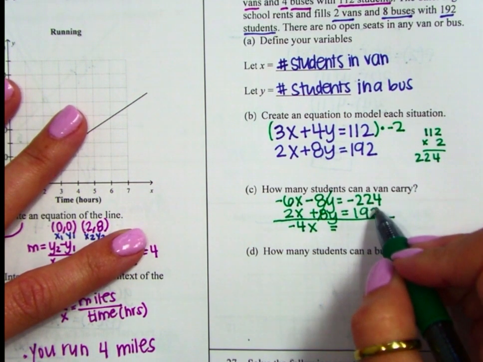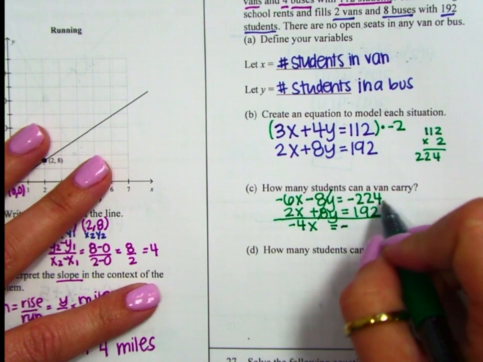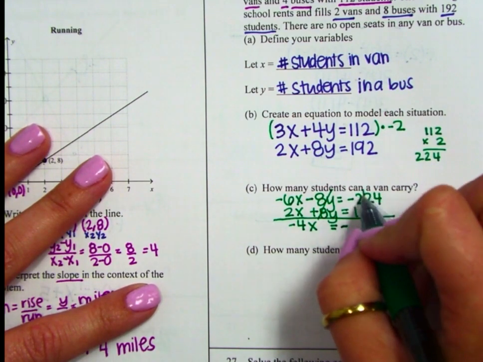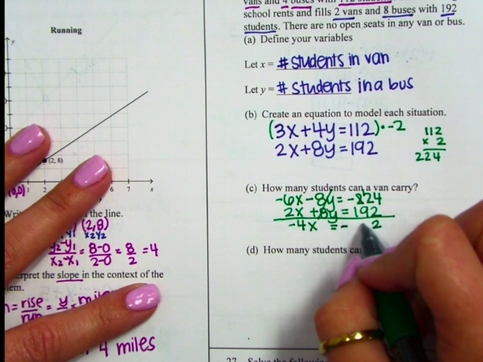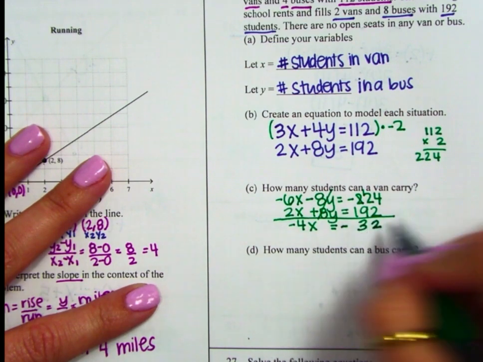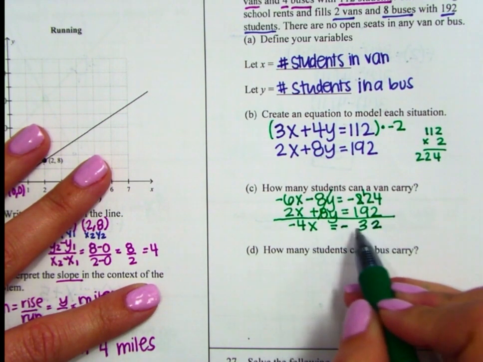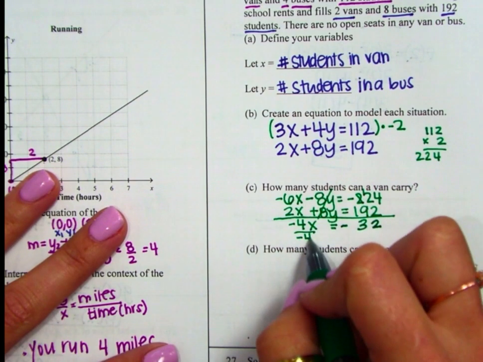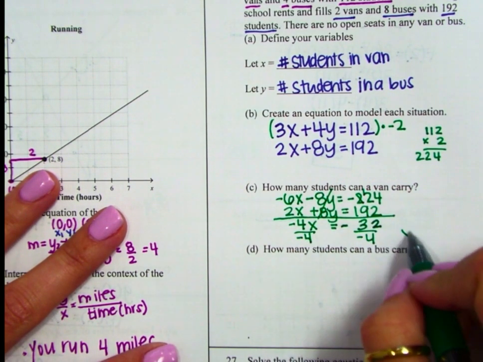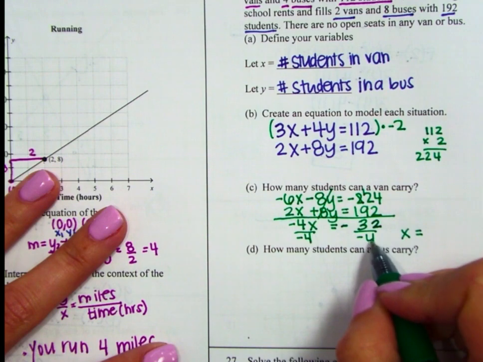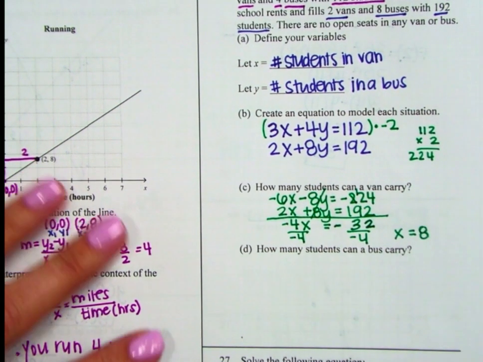These are different signs, and it's going to stay negative. So we have 4 minus 2 is 2, and then 12 minus 9 is 3. So we have -4x is equal to -32. So if I want to solve for x, I would divide by -4. And I have x is equal to -32 divided by -4. I have x equals 8.